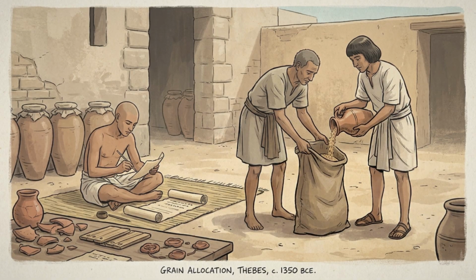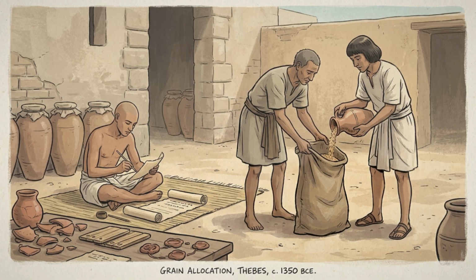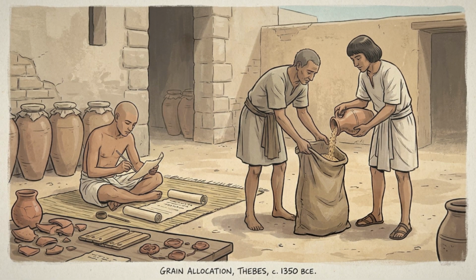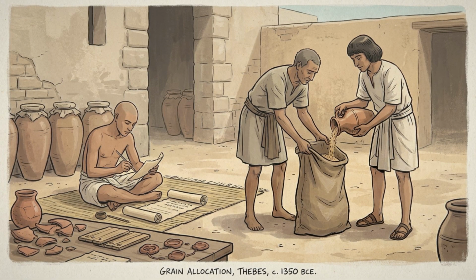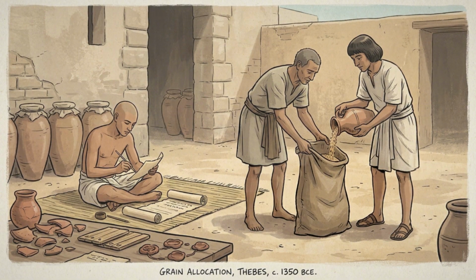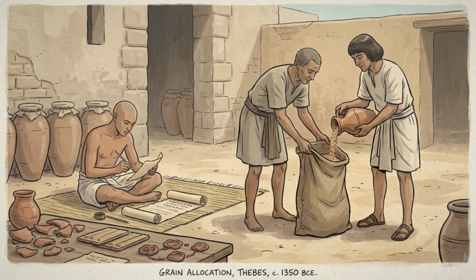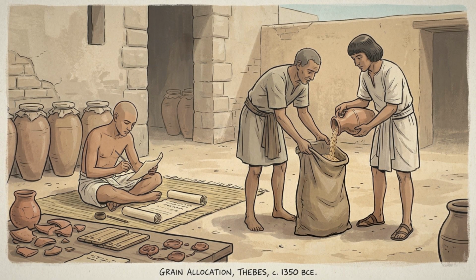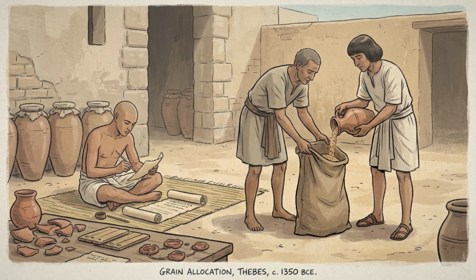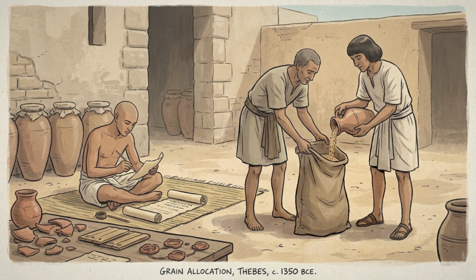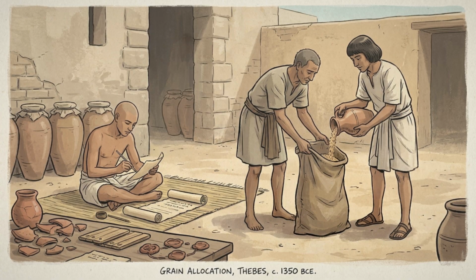Documentary evidence from different periods records rations in institutional settings. These records do not show that every person in Egypt lived on a standardized allowance. They do show that some workforces were provisioned through measured distributions of food. A ration, in this context, is best understood as an allocation. It connects a stored commodity to a person or group within a documented system.